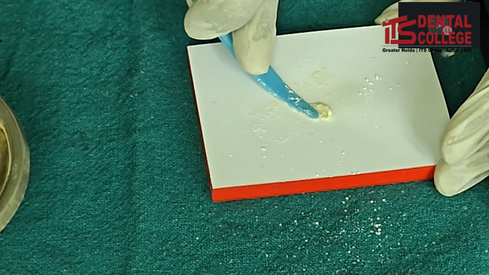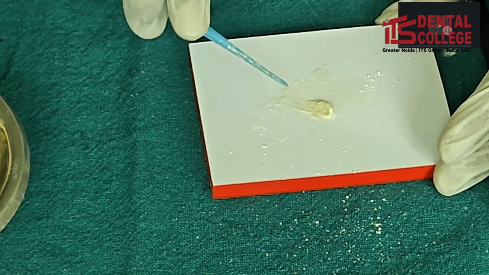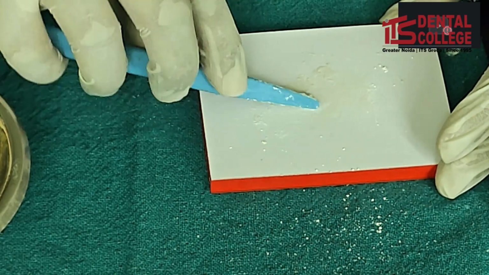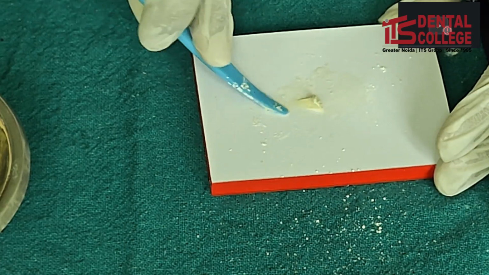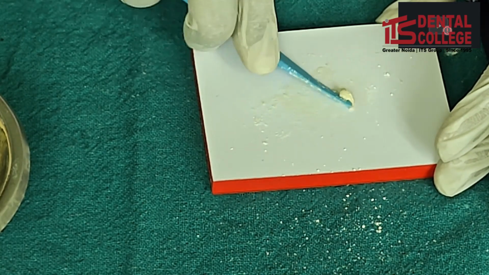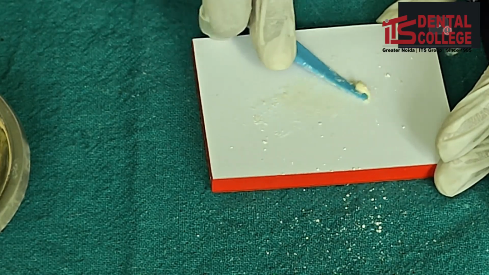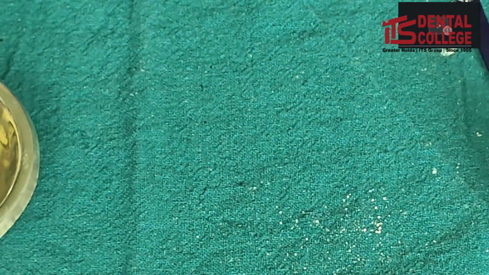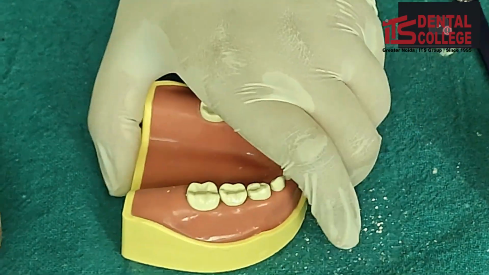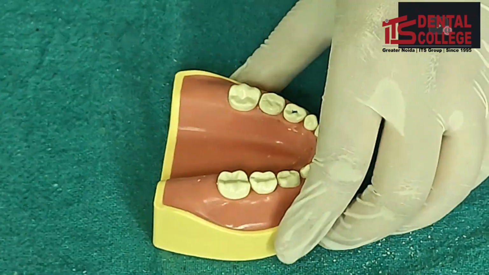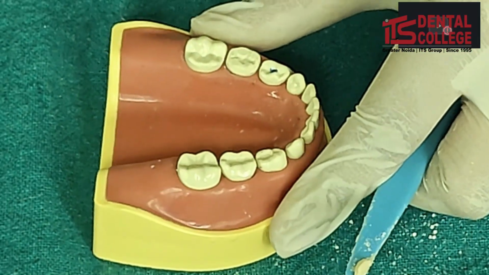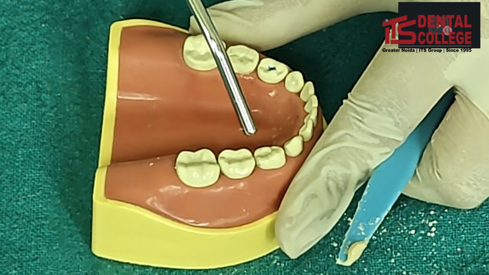So we have to swipe and fold the mix in order to get a proper glossy surface of the final mix. The final mix should be viscous and in a packable consistency. Restoring the cavity with GIC. In order to restore the cavity with GIC, we have to first wash it and then air dry it.